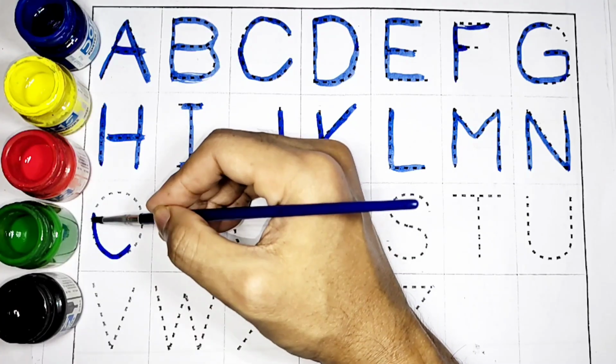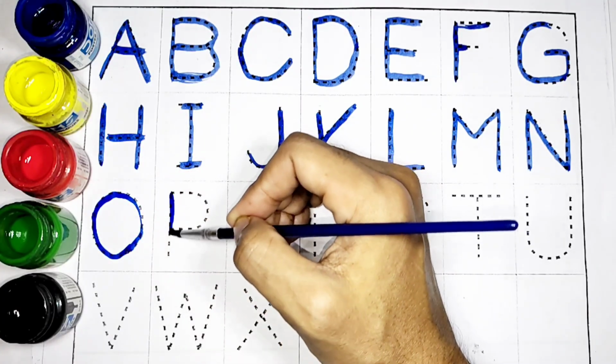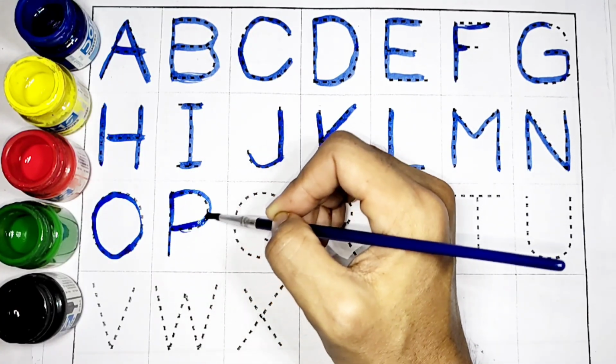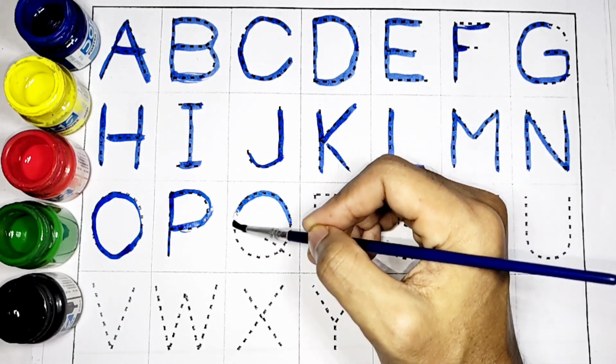And now we draw and color the alphabet of O. O for orange, O for octopus. The next one is P. P for penguin, P for parrot.